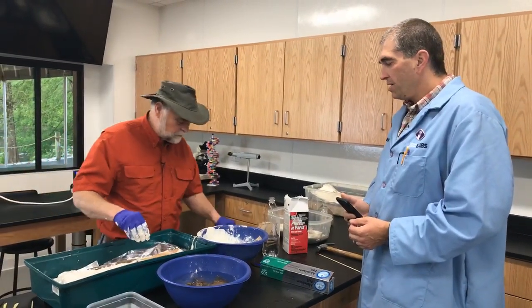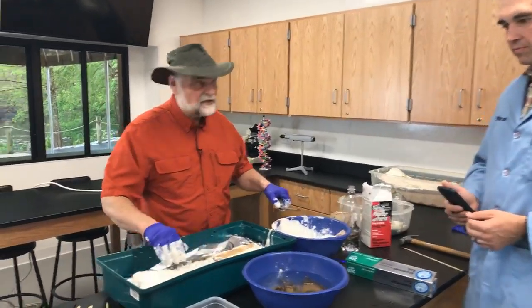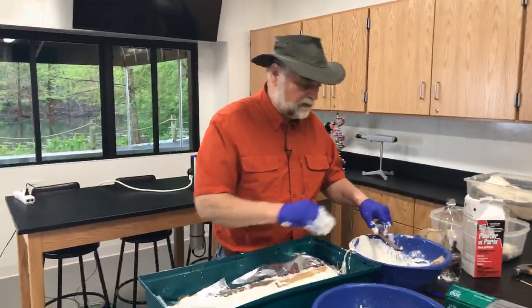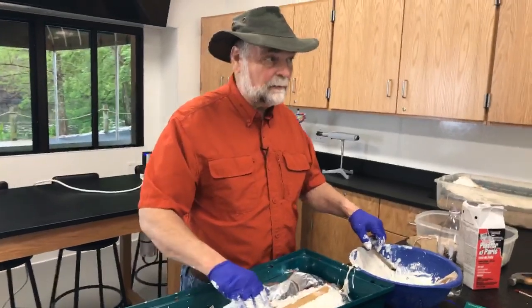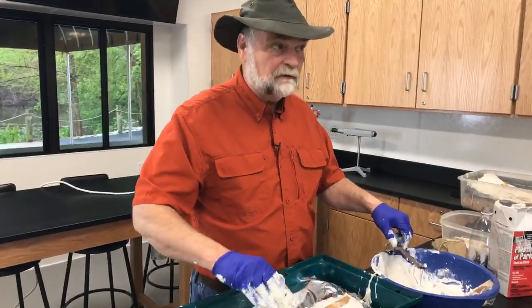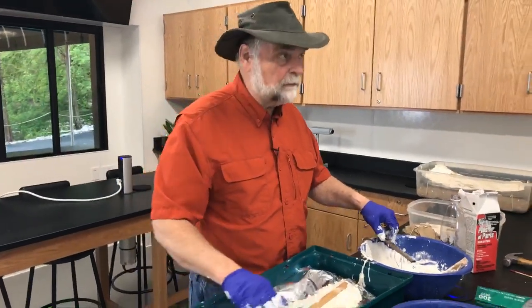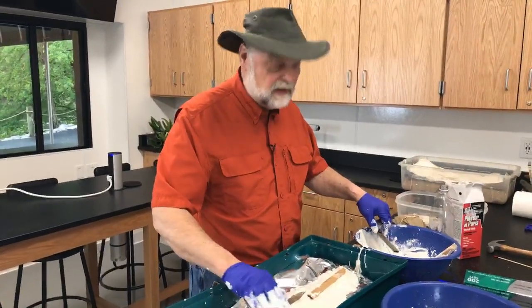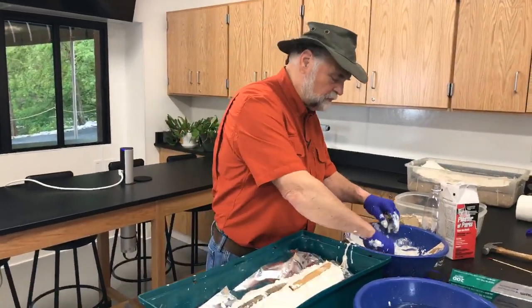Well, what I'm doing right now is, to get this out of the field, we'd have to carry this out. And so even though I have the burlap on it, it's going to be pretty strong. But if it's an even bigger fossil, this is really important. So we take sticks and wood to strengthen that up even more. So that's what I'm doing right now.